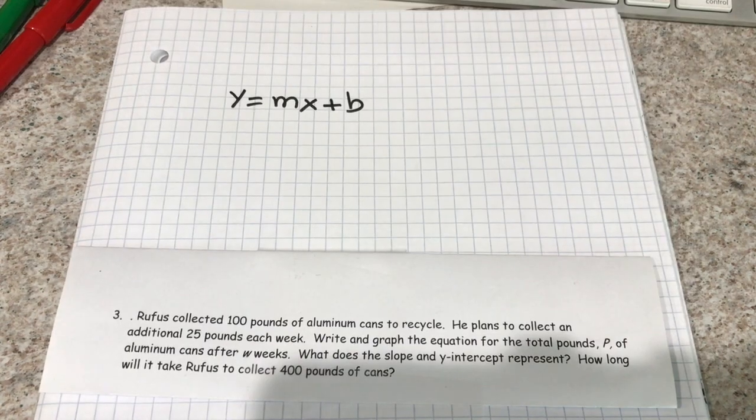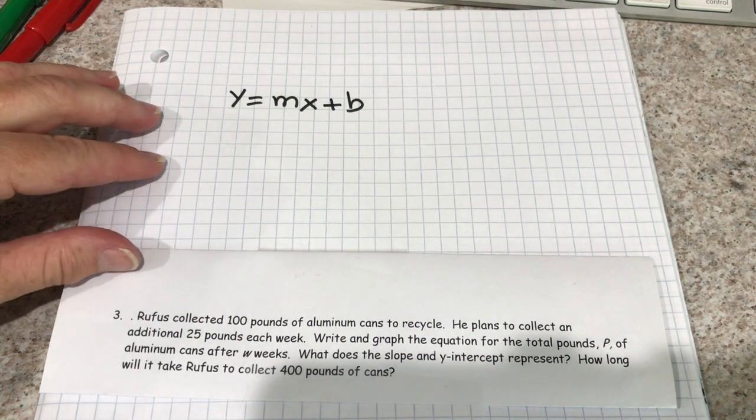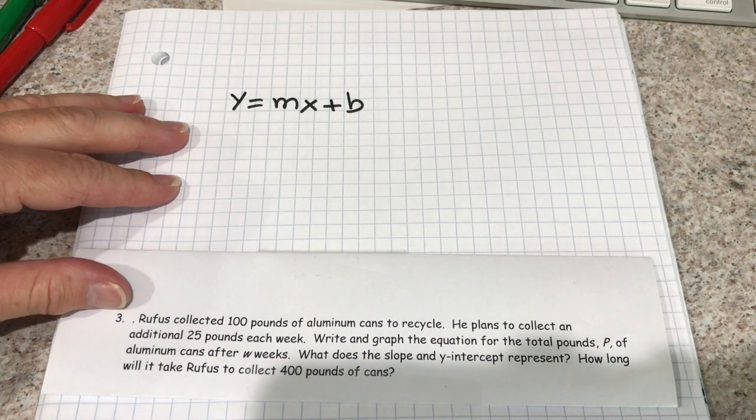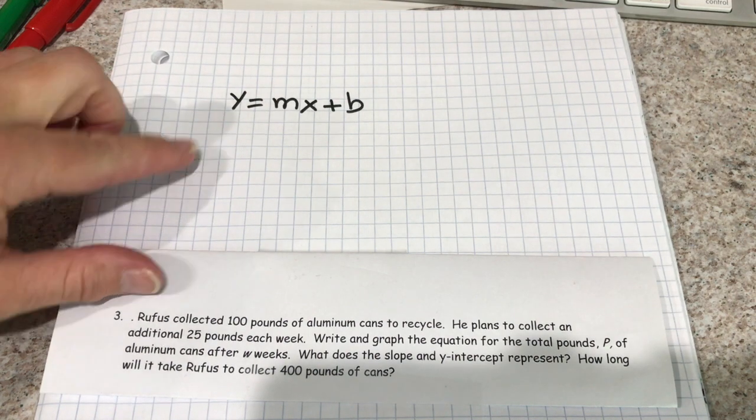For our second example, Rufus collected 100 pounds of aluminum cans to recycle. He plans to collect an additional 25 pounds each week. Let's write an equation for the total number of pounds he can collect over x number of weeks.